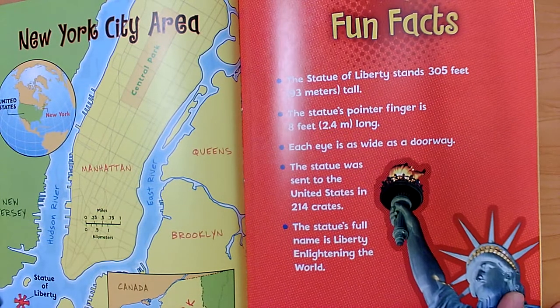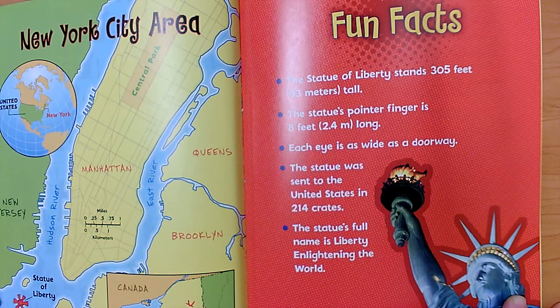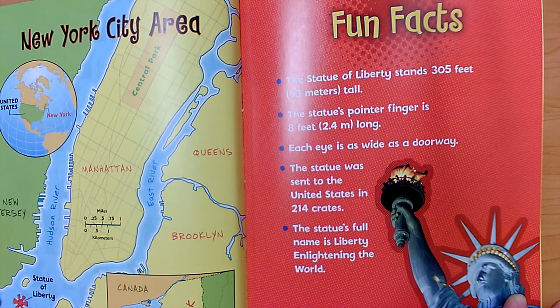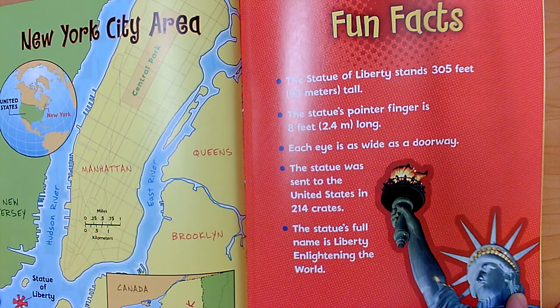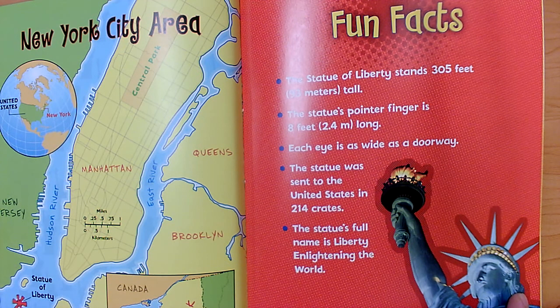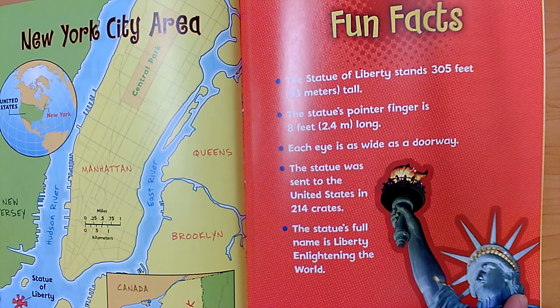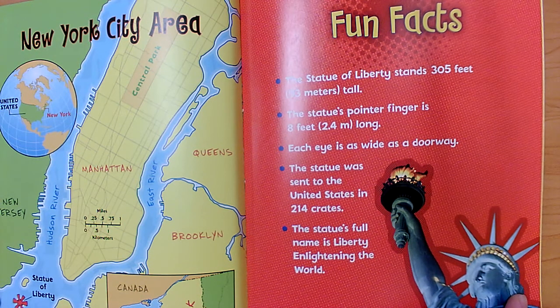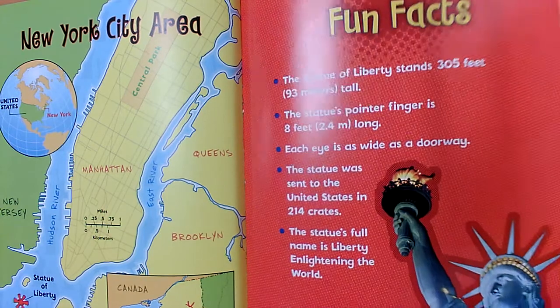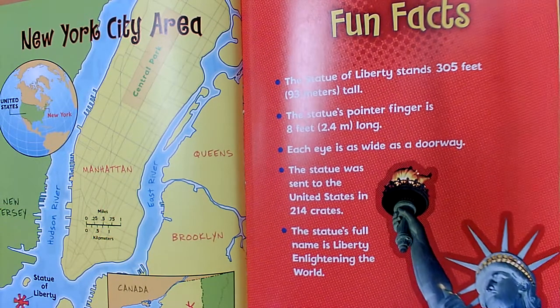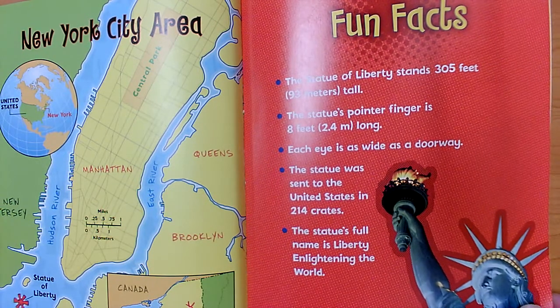Fun facts. The Statue of Liberty stands 305 feet tall. The statue's pointer finger is 8 feet long. That's taller than your parents. Each eye is as wide as a doorway. The statue was sent to the United States in 214 crates. That's a big box. So 214 big boxes in order to carry the statue over here. The statue's full name is Liberty Enlightening the World.